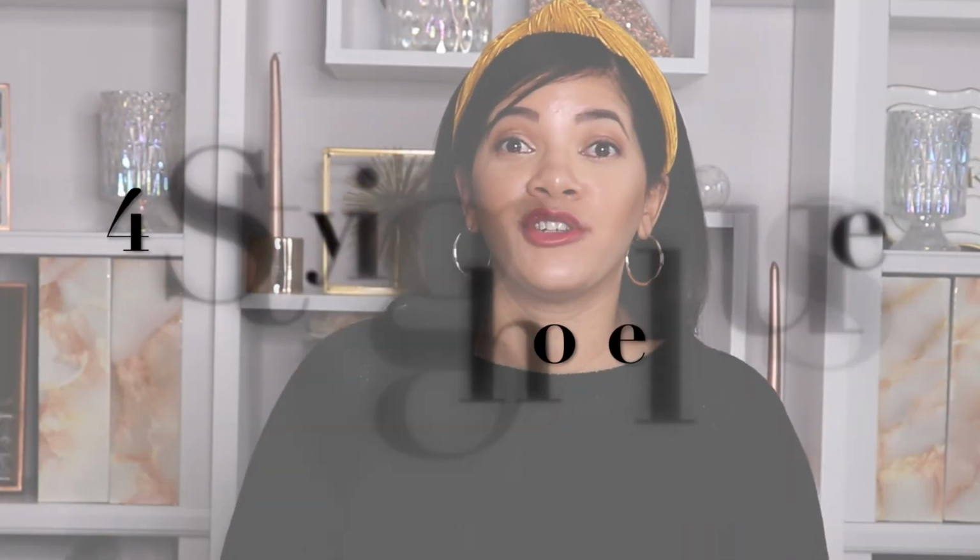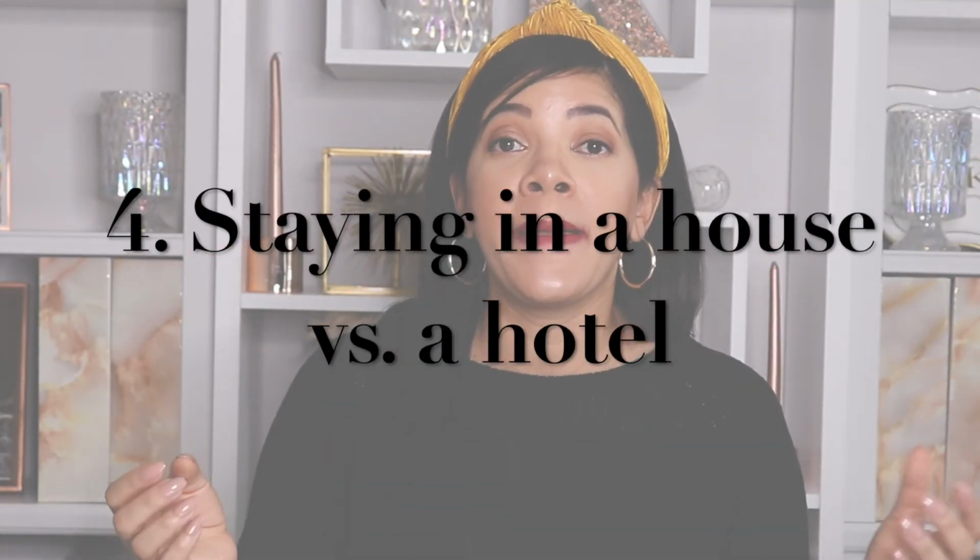And lastly, if you are traveling with a large group of people, maybe you want to opt for staying in a house as opposed to staying in a hotel. This will allow you to save so much money, and you will have more space and more amenities available to you in the home than you would in the hotel. So that is a great tip for those traveling with large families or groups of people.